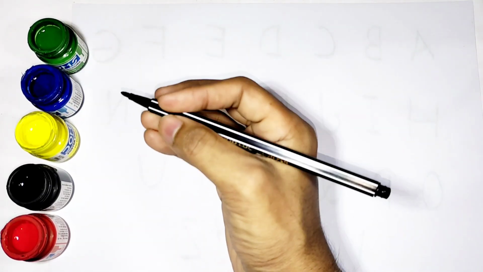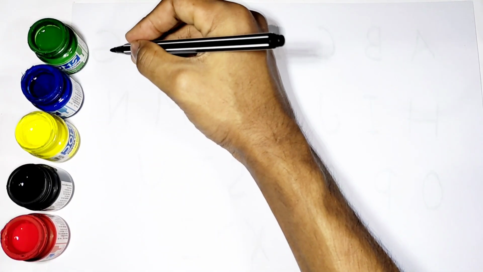Today we draw capital letter alphabets. First we draw the alphabet of A. Now we are using black color marker.